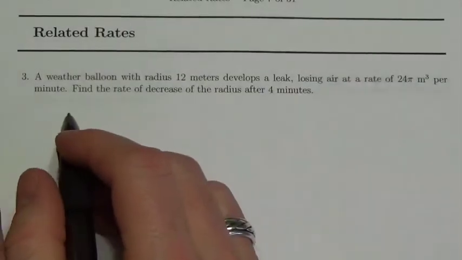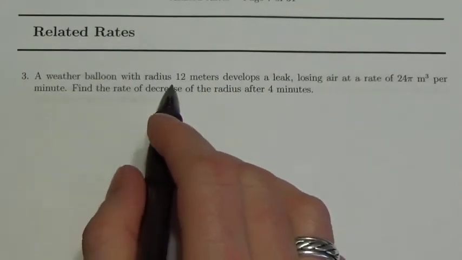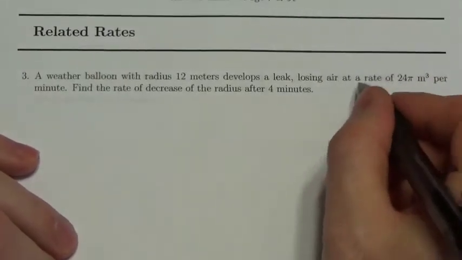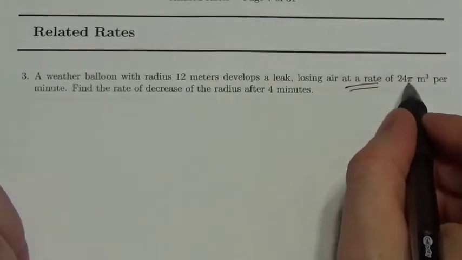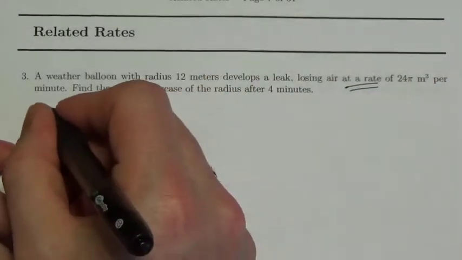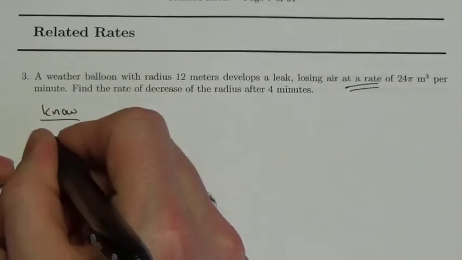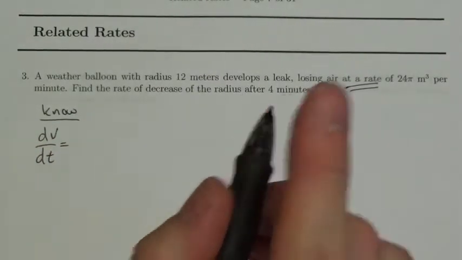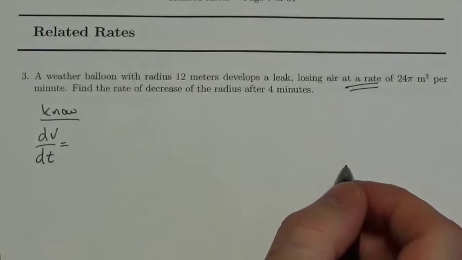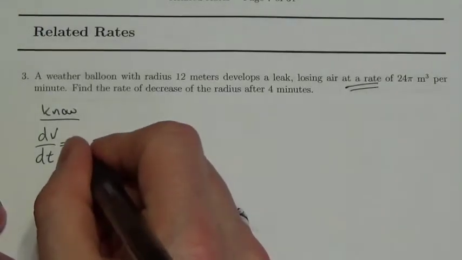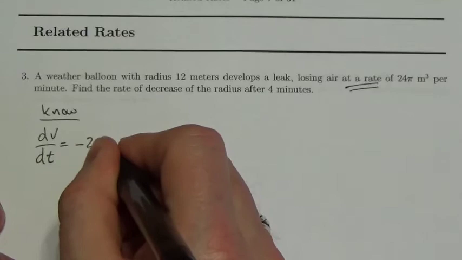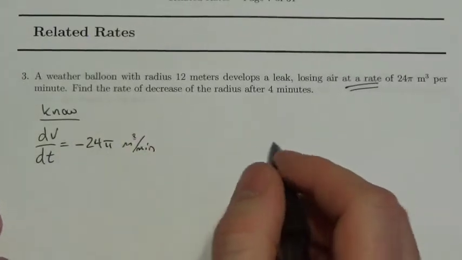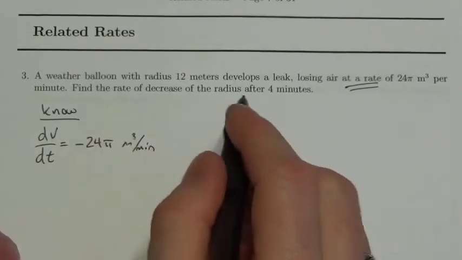All right, another problem here. A weather balloon with a radius of 12 meters develops a leak, losing air at a rate of 24 pi meters cubed per minute. If you want to identify the things that we know, that right there is a change in volume. It's losing air at a rate of 24 pi meters cubed per minute, so that would be negative 24 pi meters cubed per minute. We want to find the rate of decrease of the radius.